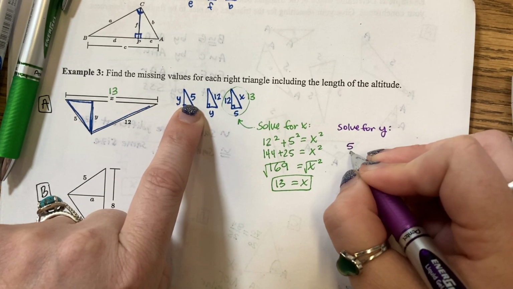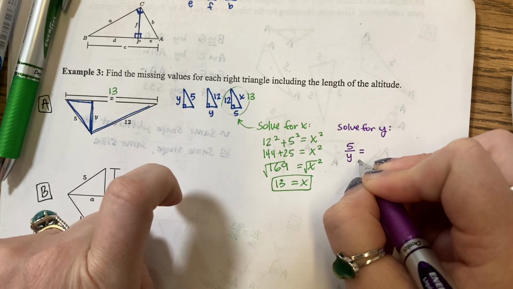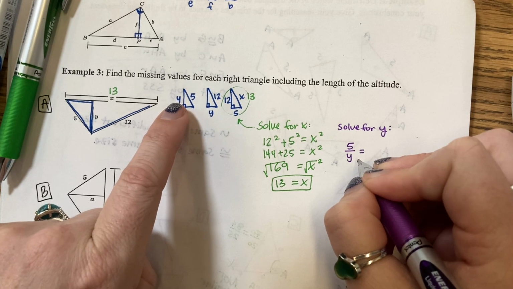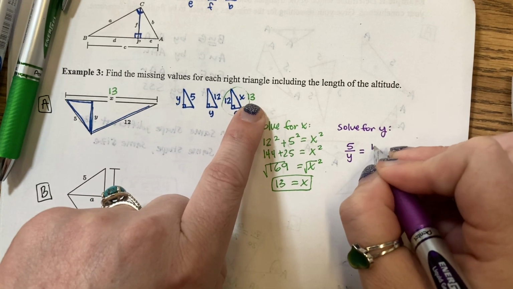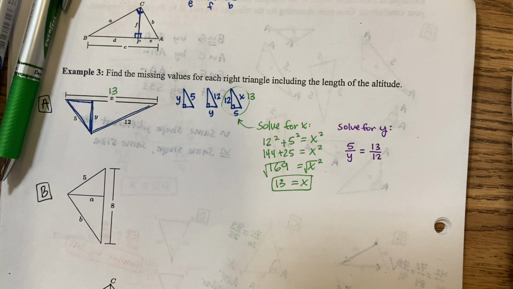If I do 5 over y equals, if I do 5 over y, that means I have to do 13 over the 12. I have to follow the same pattern.